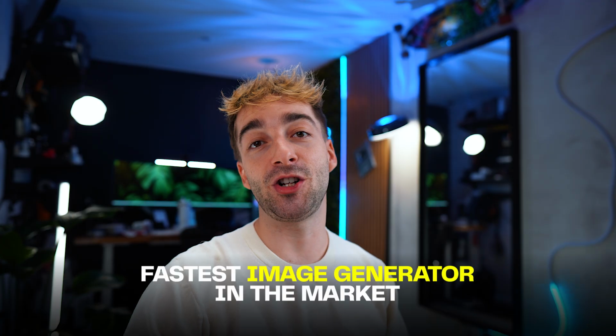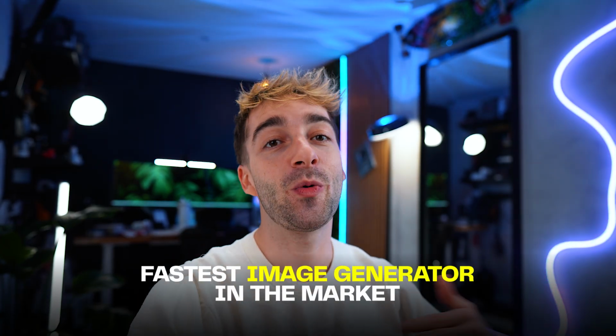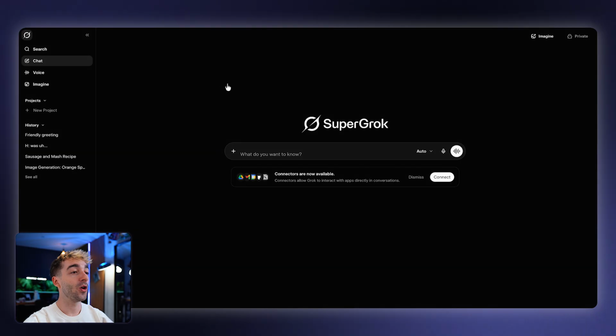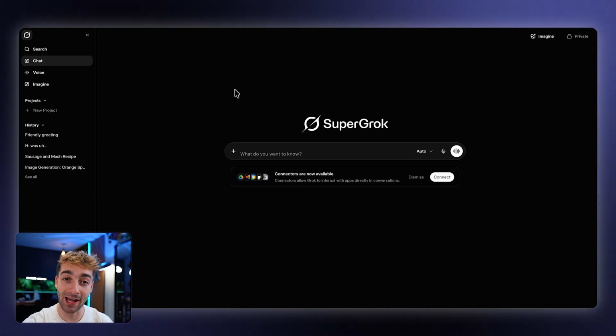Now, Grok also stands out because it's one of the fastest image generators out there on the market, and it has incredible features, which I'll show you in just a second. So, where can you access Grok? Well, you can head over to grok.com, or you can use it inside of X. Go ahead and sign in to your X account, and then you can go ahead and start creating.